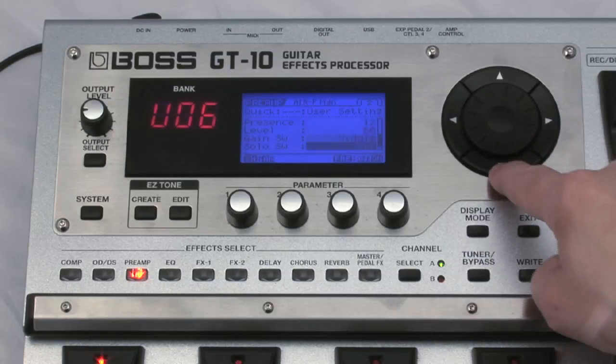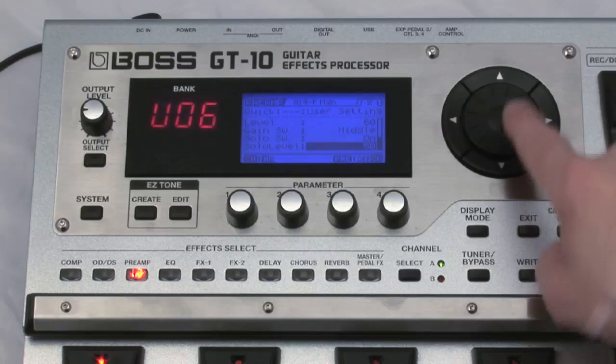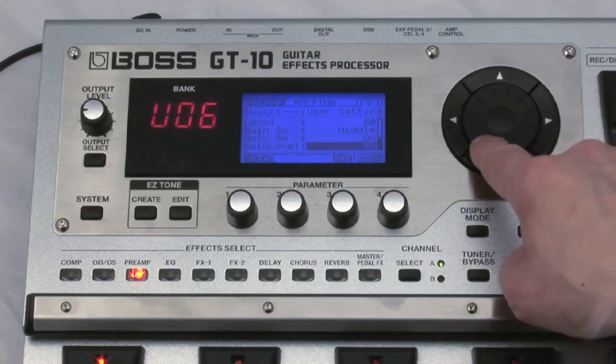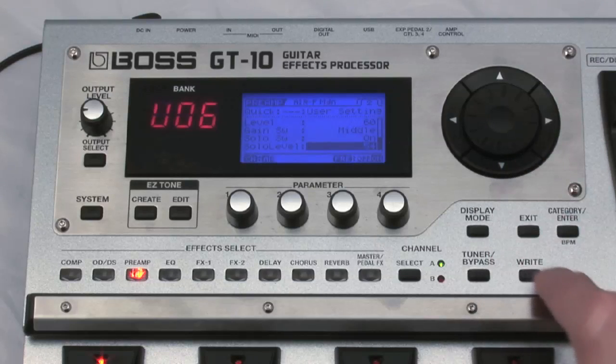When the solo switch is engaged, a mid-range boost is applied that is conducive to soloing, allowing your sound to cut through a little better. Adjusting the solo level parameter defines how much of a volume boost is applied when the button is turned on.